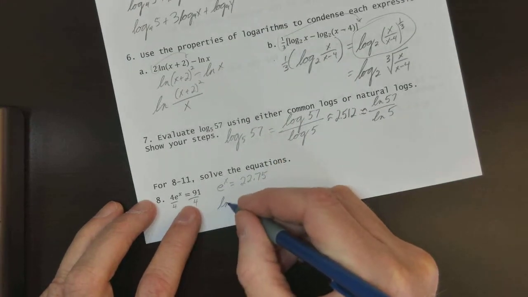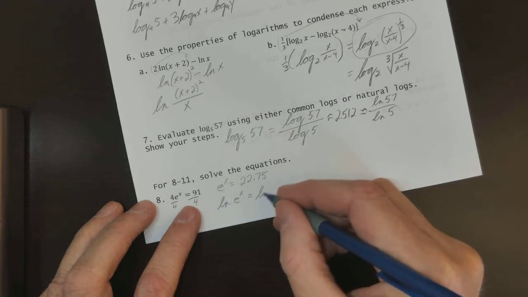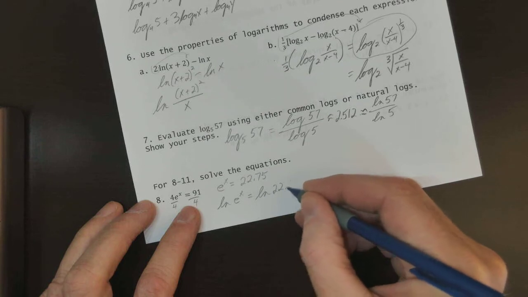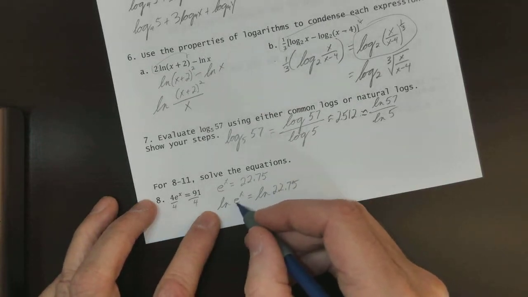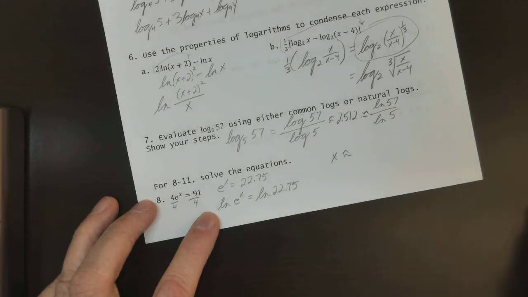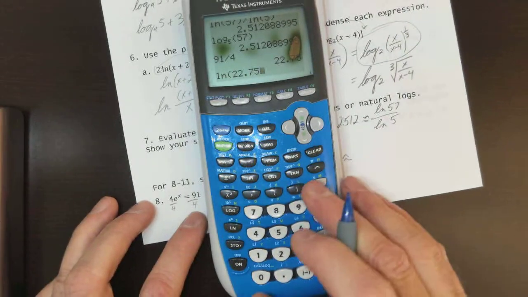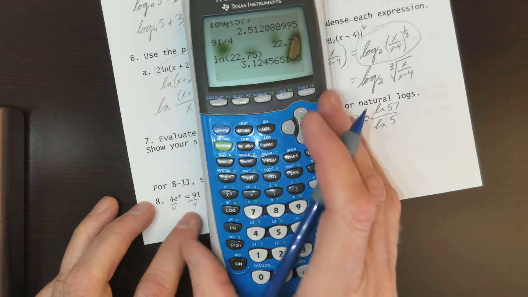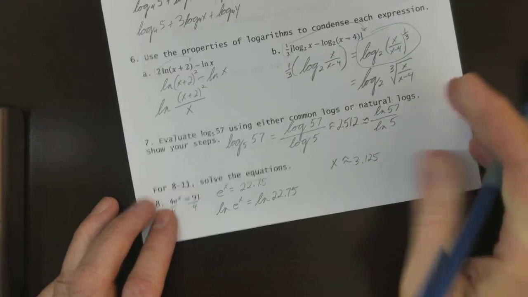And I'm going to take the natural log of e to the power of x, and I'm going to take the natural log of 22.75, because if I take the natural log of e to the power of x, those are inverse operations, and that solves for x. And now all I have to do is take the natural log of 22.75, 3.125. X is approximately 3.125.